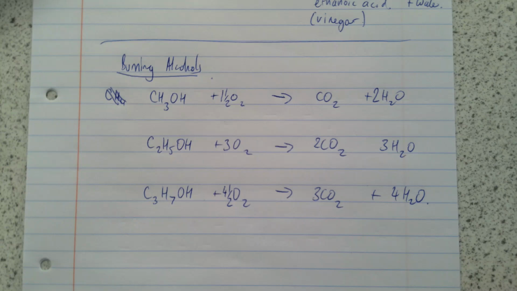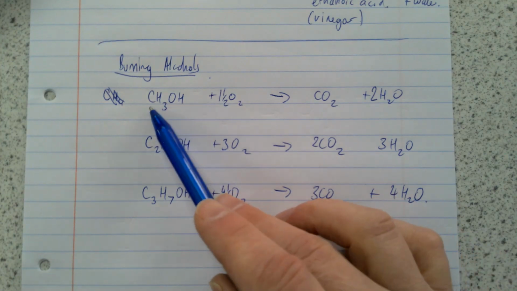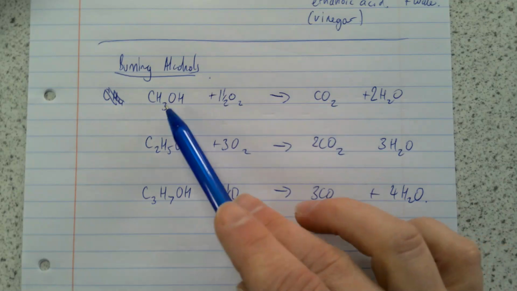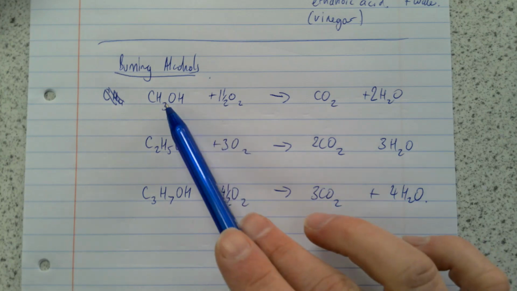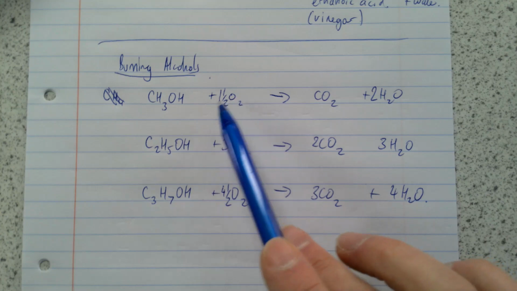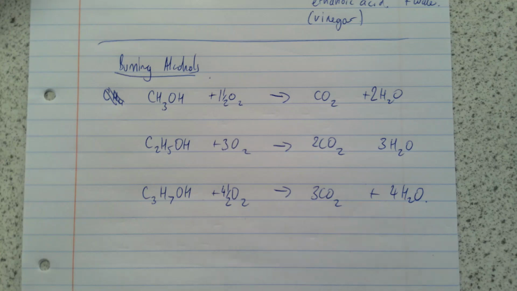Oh, well, we're not supposed to write butanol. Well, if you've done it, it's no harm. The same pattern follows. All right. So what's going on here is that in each case, the carbons have been oxidized to carbon dioxide and the hydrogen's oxidized to water. That's always the same with combustion, right? But look at the ratios of the alcohol to oxygen: 1 to 1.5, 1 to 3, 1 to 4.5, and up it goes.